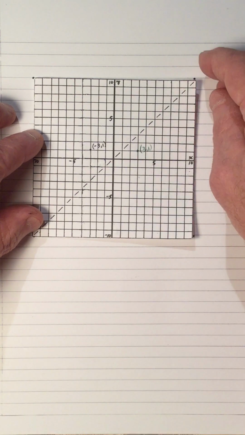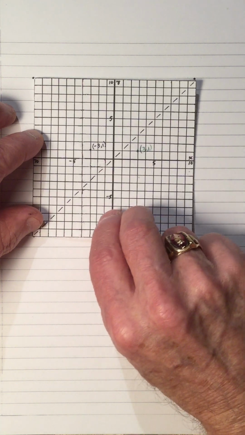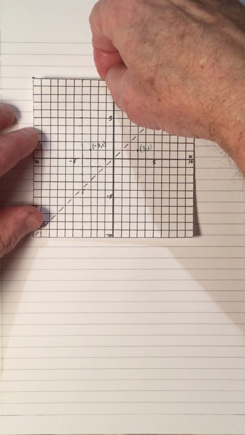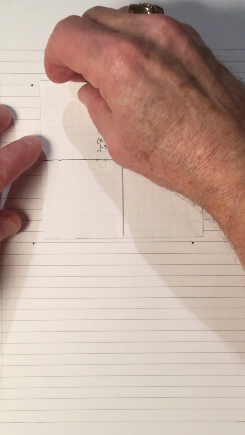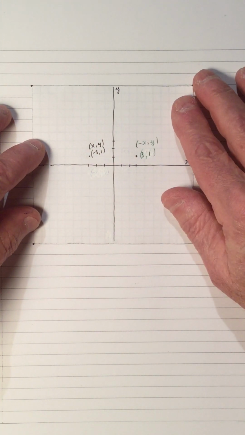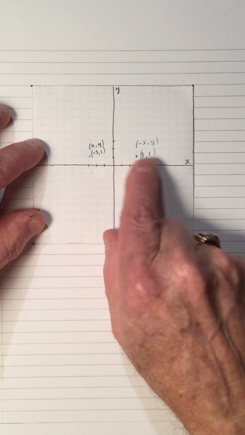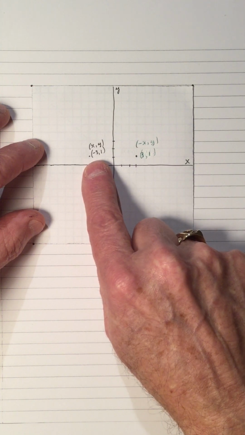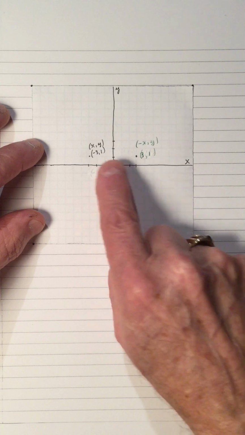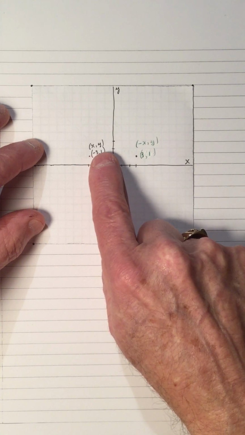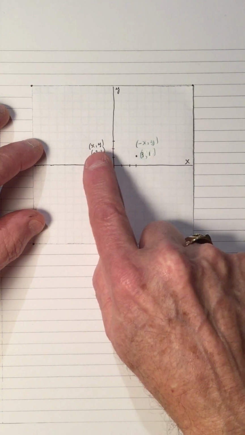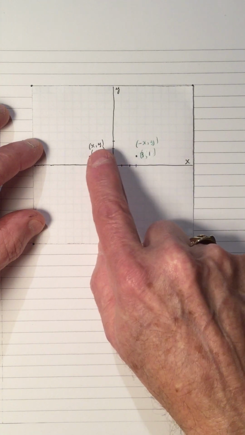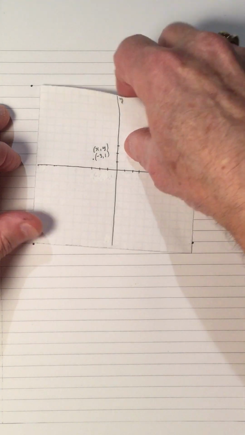To show you that, I'm going to take the graph and reflect it in the y-axis. So that turns it over like this, and I lodge it down. This is showing you the reflection. Negative 3, 1 becomes 3, 1. And when you reflect in the y-axis, x comma y becomes negative x comma y. So you get the x coordinates opposite of each other, but the y doesn't change.